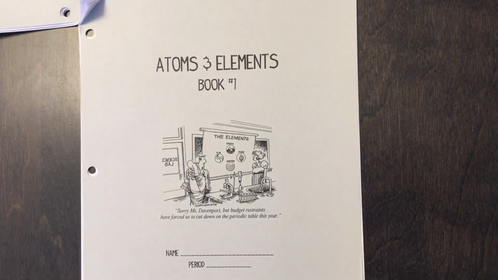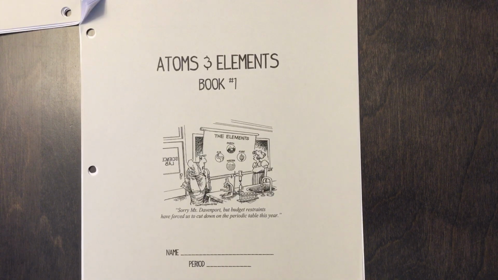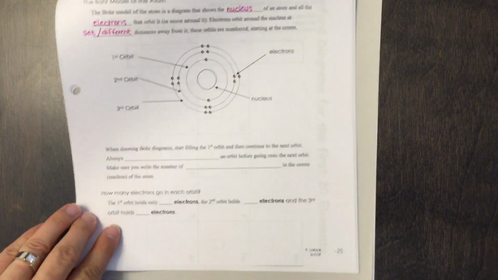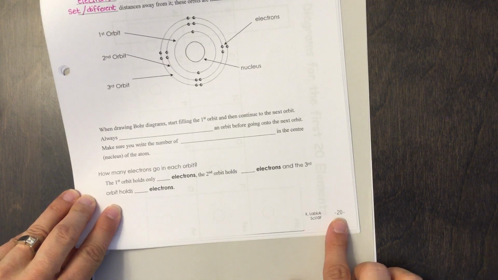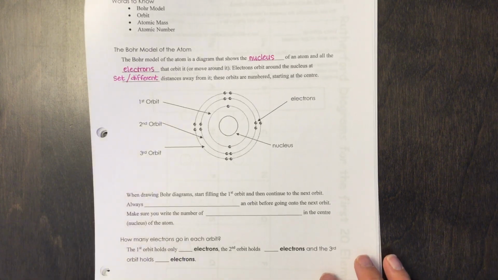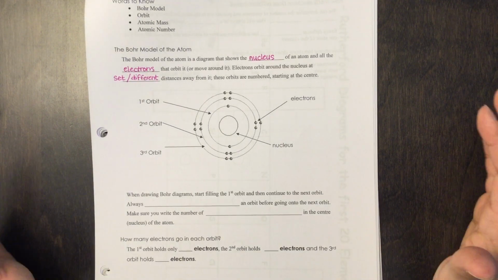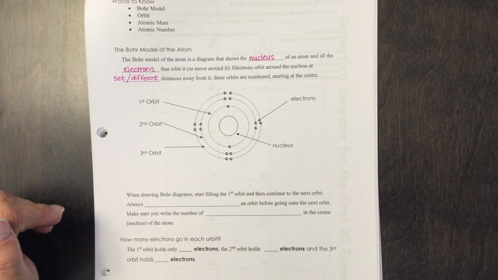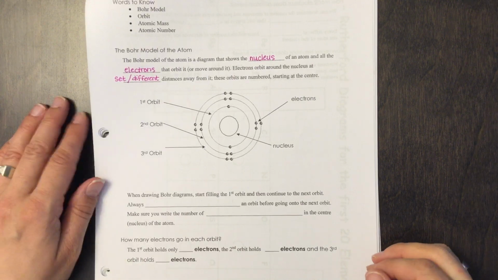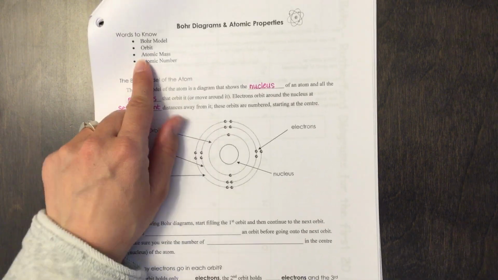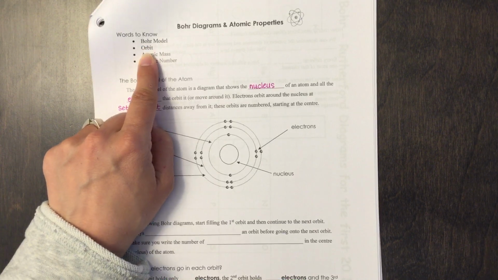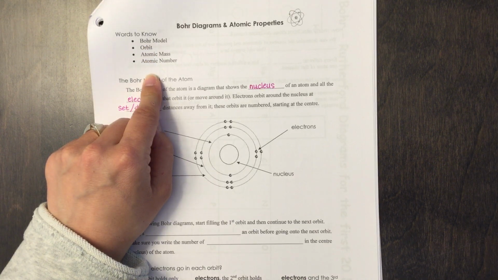Hello. Okay, today we're going to be looking at atomic properties and the Bohr model of the atom. Okay, so can you turn to page 20 in your booklet? Okay, hopefully you've watched the Brain Pop video, Atom and the atomic model. So you have a pretty good understanding of what's coming, and we're just going to refine things a little bit here. Okay, so big terms we want to know are the Bohr model, orbit, atomic mass, and atomic number.